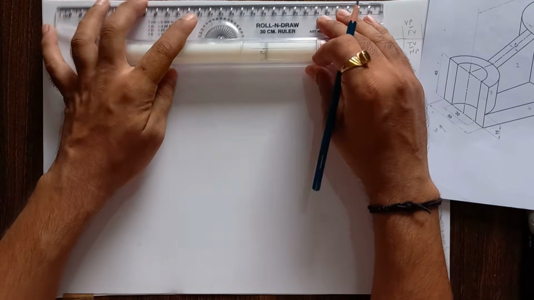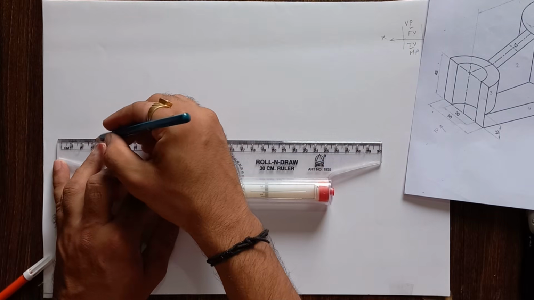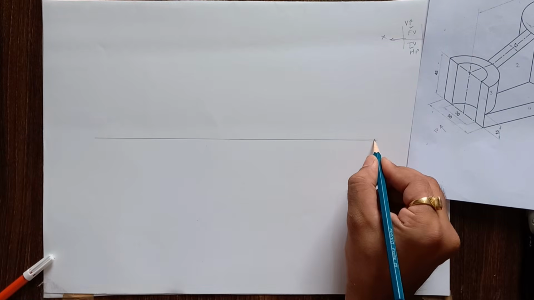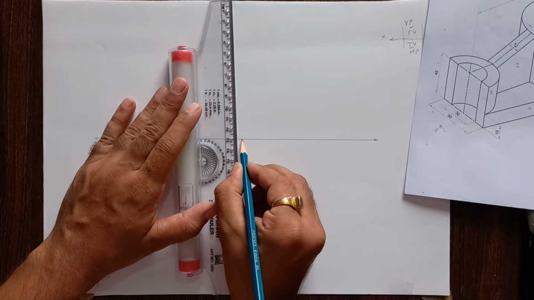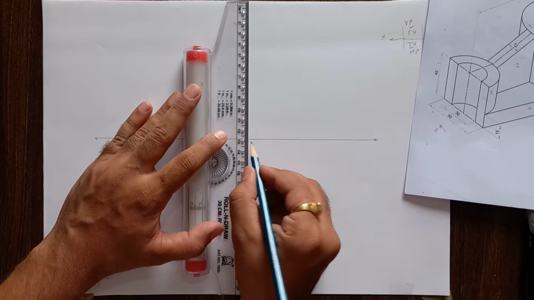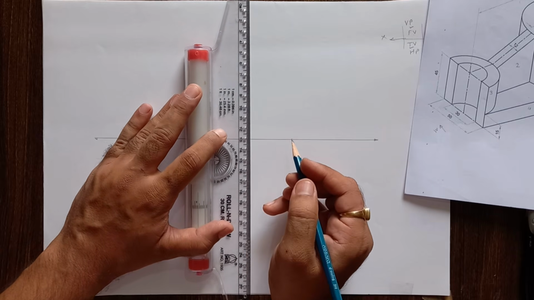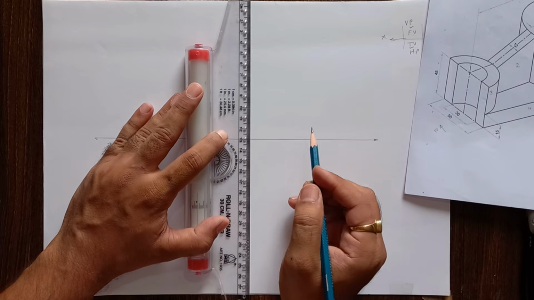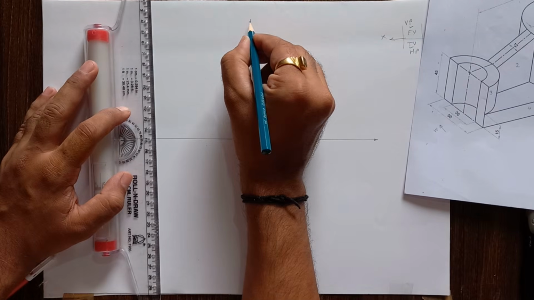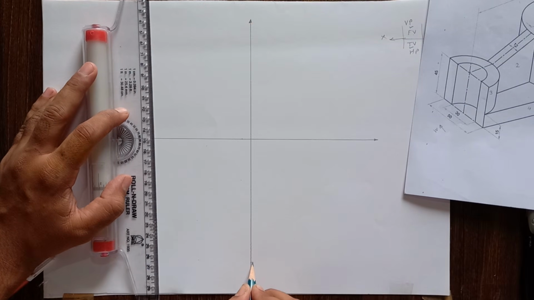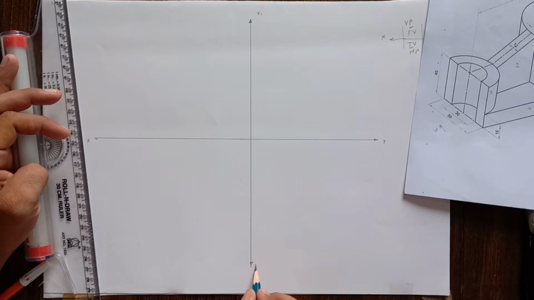So the first step is to draw the horizontal XY line and draw the vertical XY line. Draw the perfect horizontal and vertical XY and X1 Y1 lines. This is XY, this is X1 Y1.